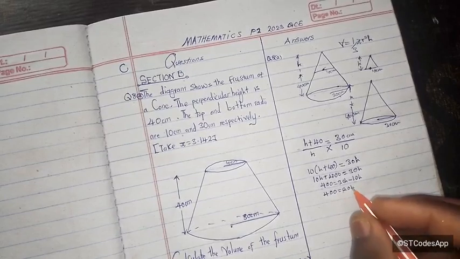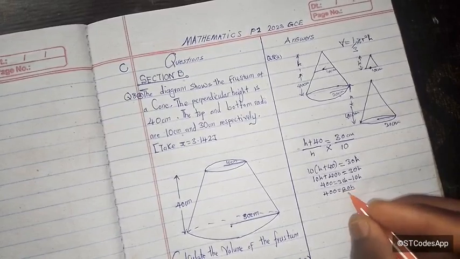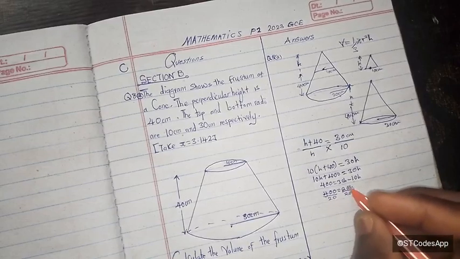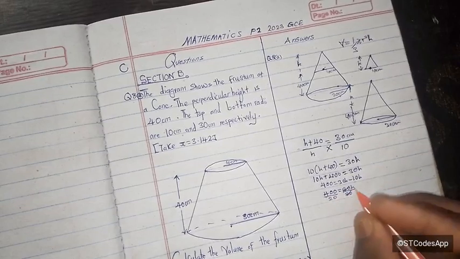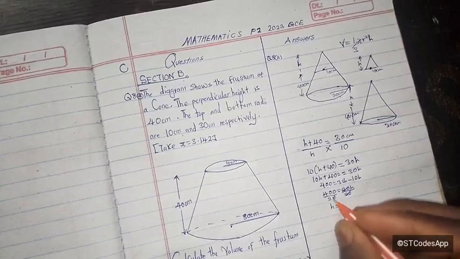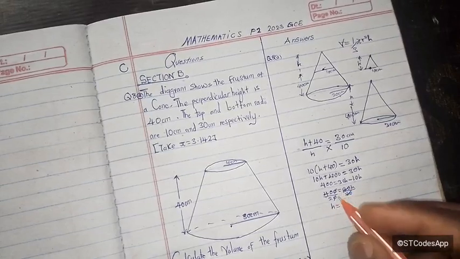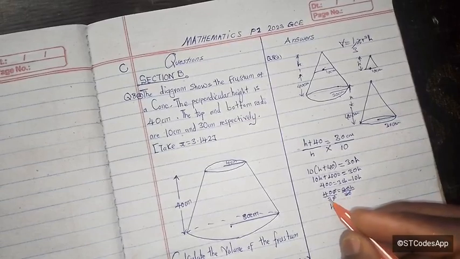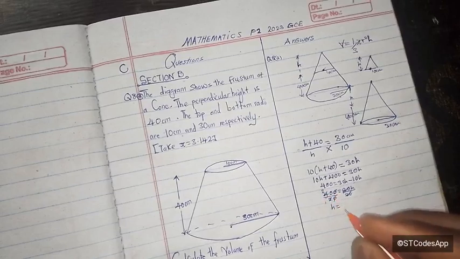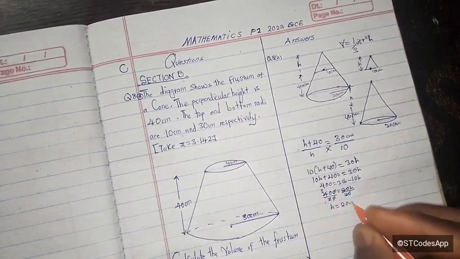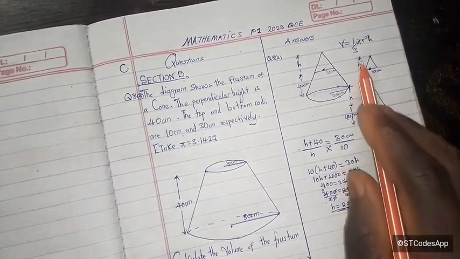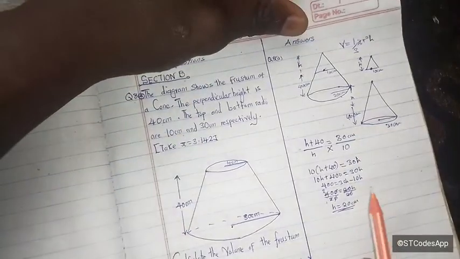Now, since I'm looking for the value of h, I'm going to divide by 20, even here by 20. So this one and this one, they will go. Then here I'm going to remain with h. So h is equal to 400 divided by 20. 2 into 4, that's 2, then 2 into 0, that's 0, so I'm going to say it is 20 centimeters. So this one here is just for the small height, or I may say the value of h.